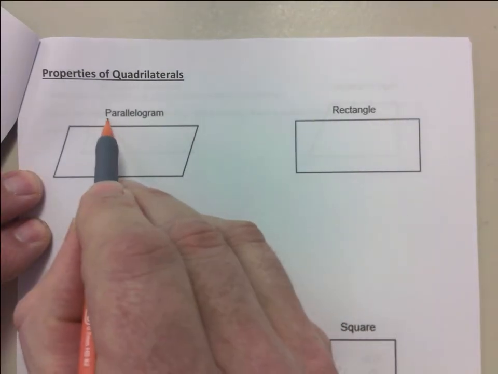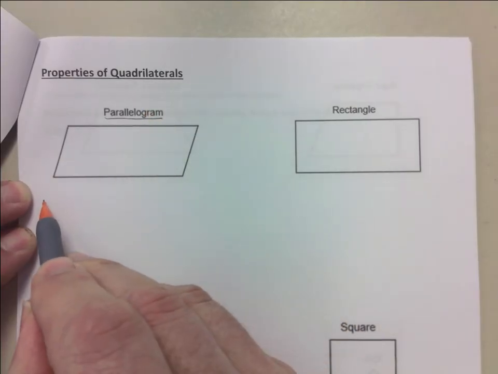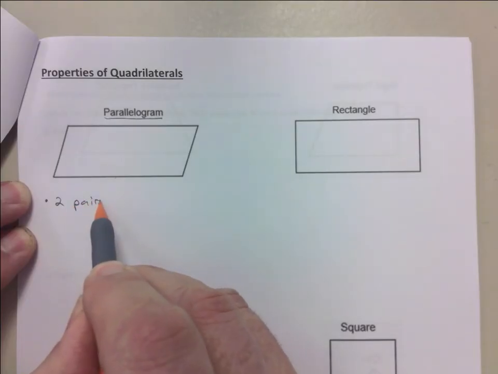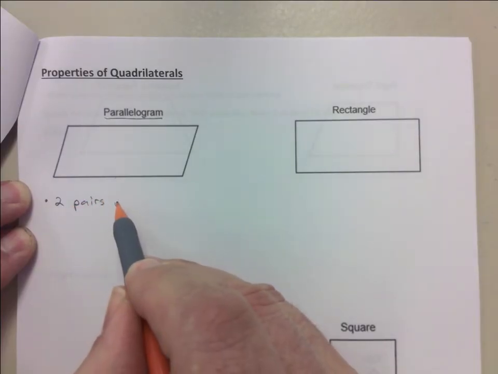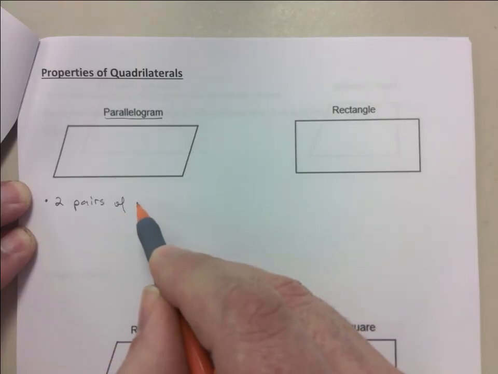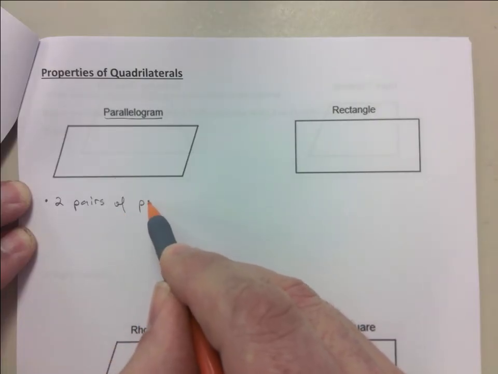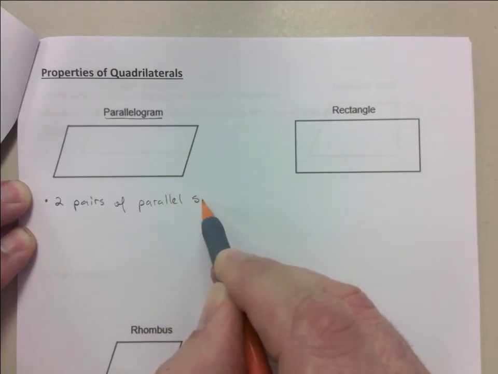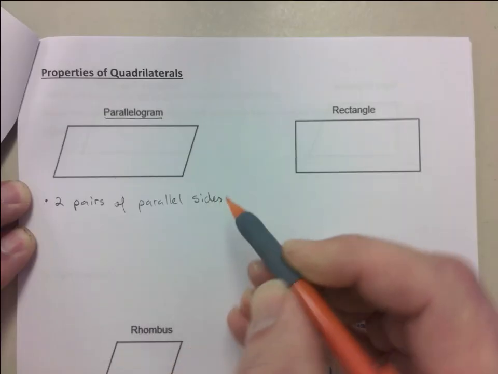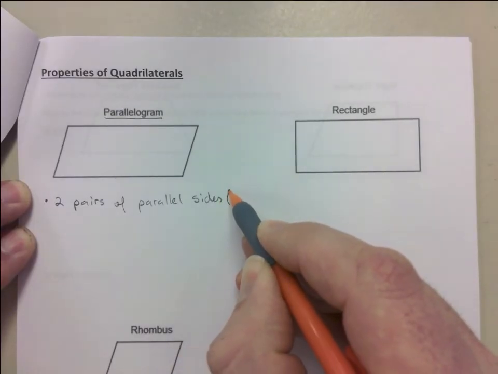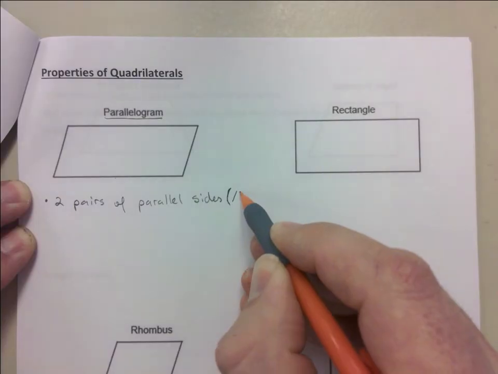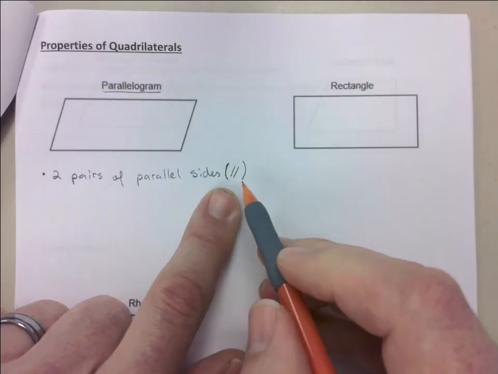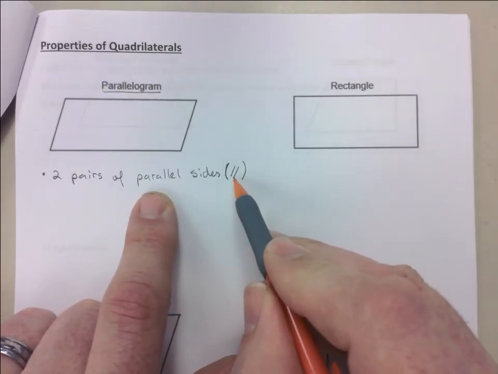So a parallelogram, what does it have? 2 pairs of parallel sides. And from now on, in terms of parallel, I'm just going to use that symbol.